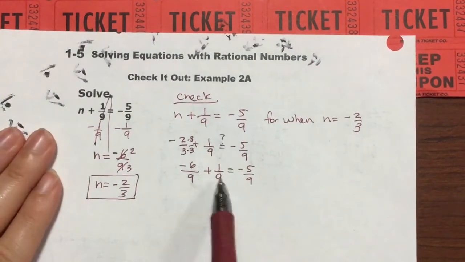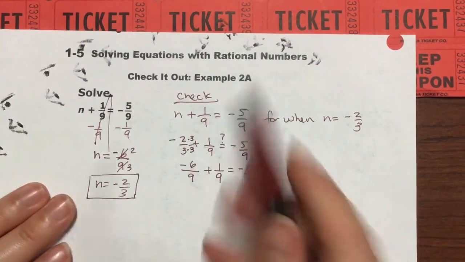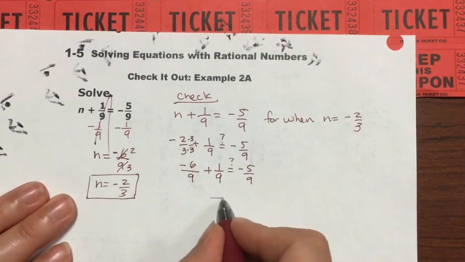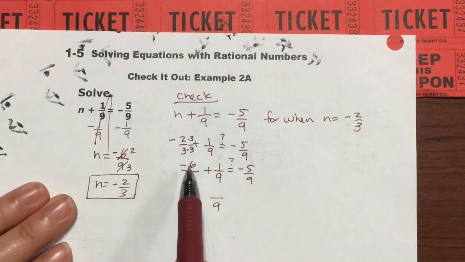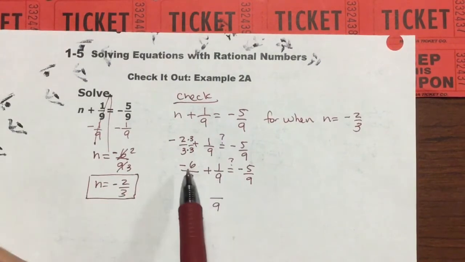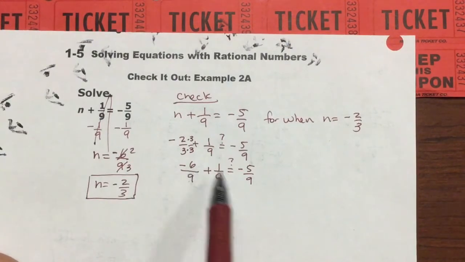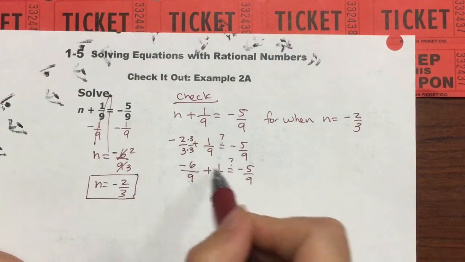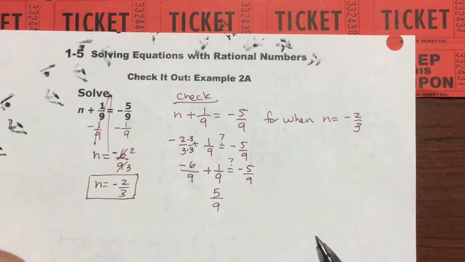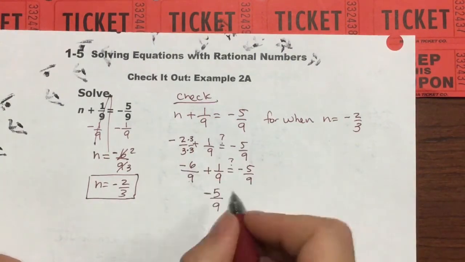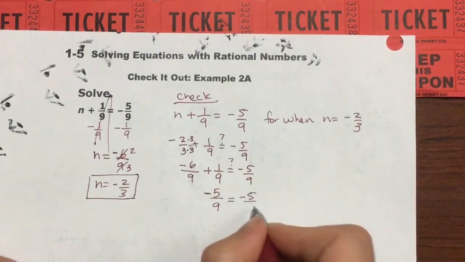All right, now we have a common denominator, so is it equal? We don't know. We've got to figure it out. We have a common denominator, which is 9, so we're going to write that down there. And we have a -6 and a +1. So here the signs are different. When the signs are different, you take the difference. So we're going to take the difference between 6 and 1, which is 5. And then we ask ourselves, which number is bigger? Is 6 bigger or is 1 bigger? I'm going to say 6 is bigger, and 6 is negative, so that means our answer is going to be negative.